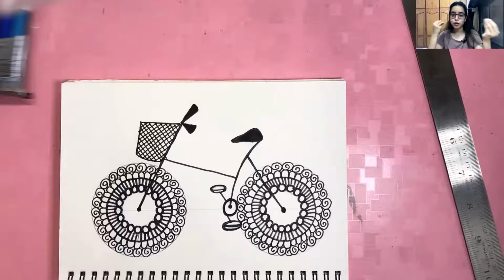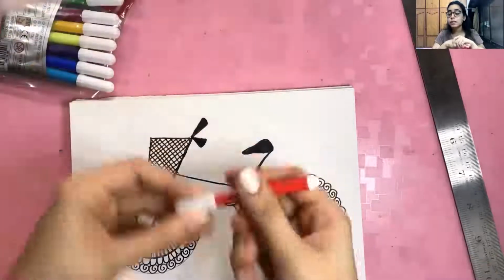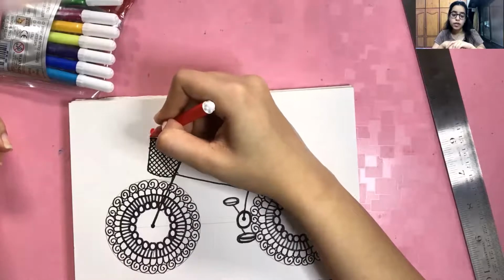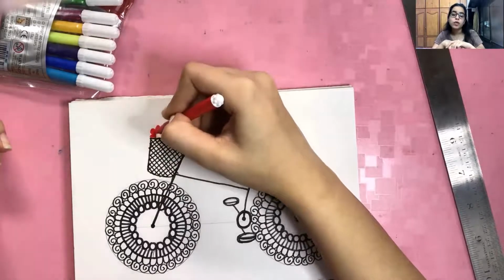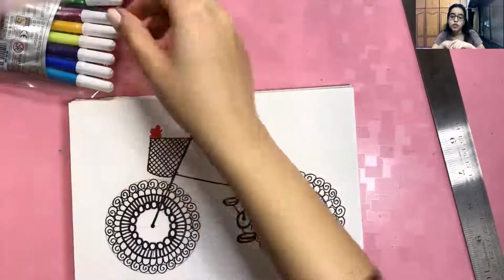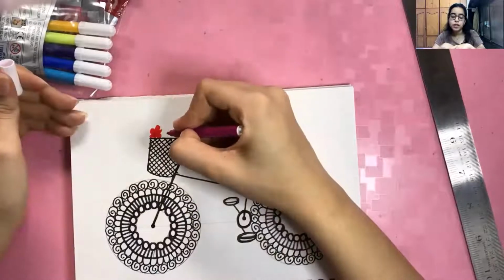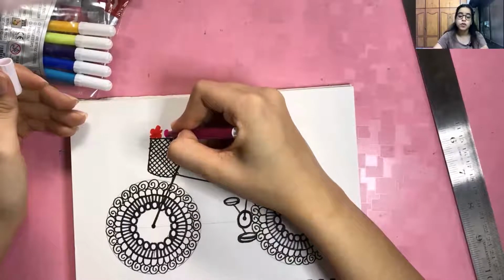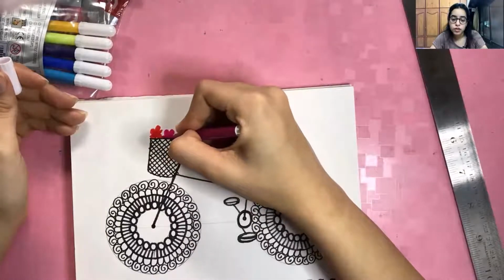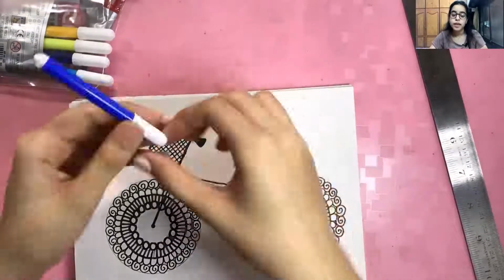a little extra touch to my bicycle and add some flowers into the basket. You can skip this process again if you feel that you want your bicycle to be the way it is. But for me, I would want it to have some flowers. So I'm just creating some rough sketches of flowers with different colored sketch pens. You can skip this process if you want. But I'm going to create some flowers over here of different colors, different shapes and sizes as well.